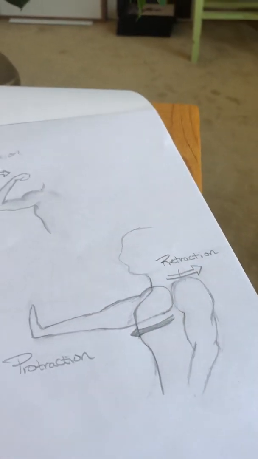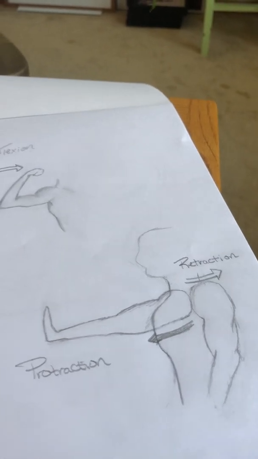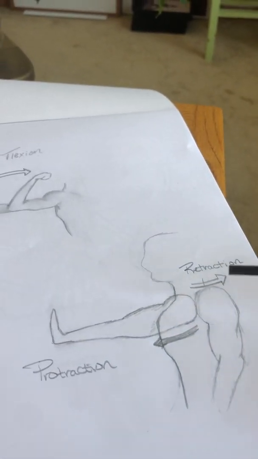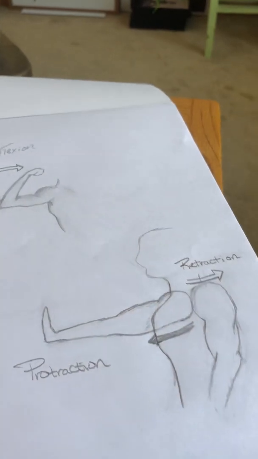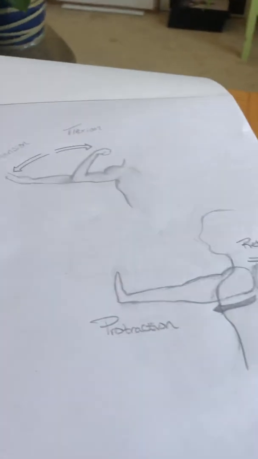Retraction is the posterior movement. And in this drawing, it's when the shoulder and arm go back to relaxing or the shoulders come back into a military stance.